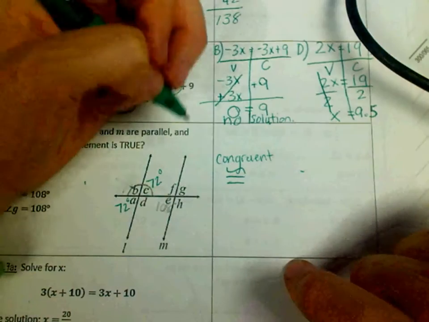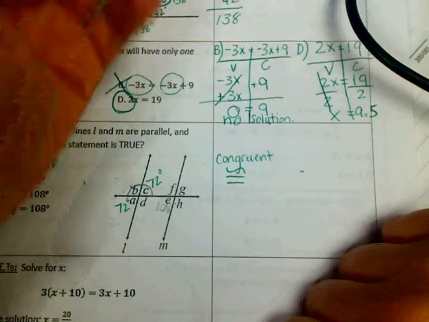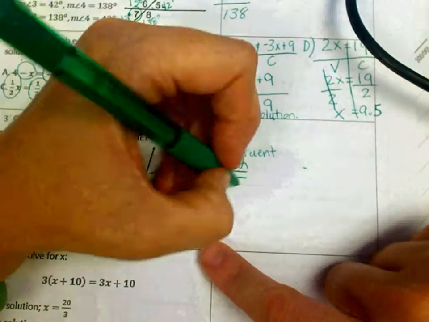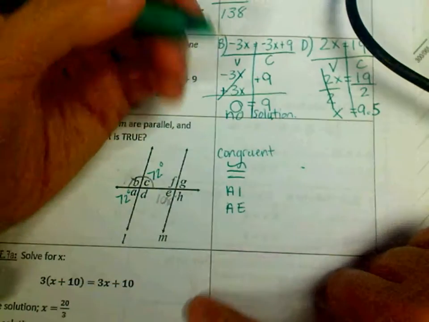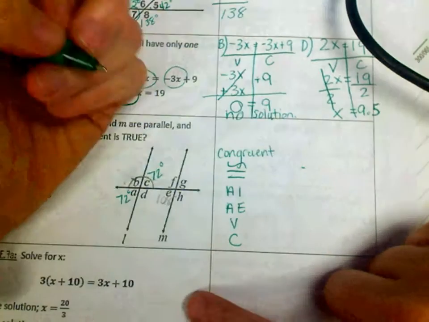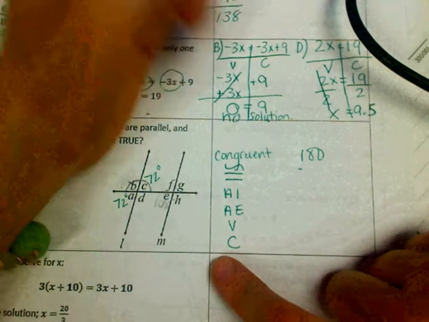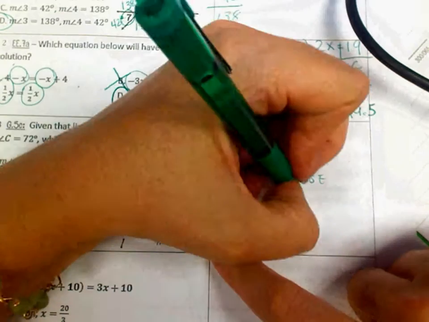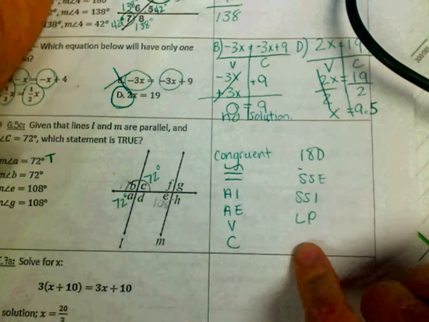There's the congruent symbol. Congruent means that they are the same. They equal each other. They're the same number. The congruent angle relationships are alternate interior, AI, alternate exterior, AE, vertical, and corresponding. The supplementary angle relationships are SSE, same side exterior, SSI, same side interior, and LP, linear pair.